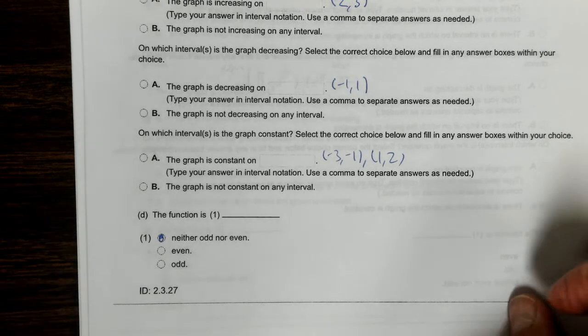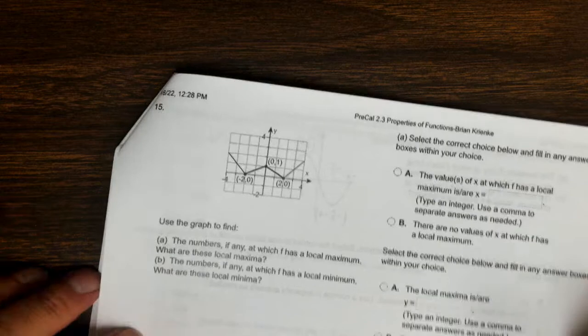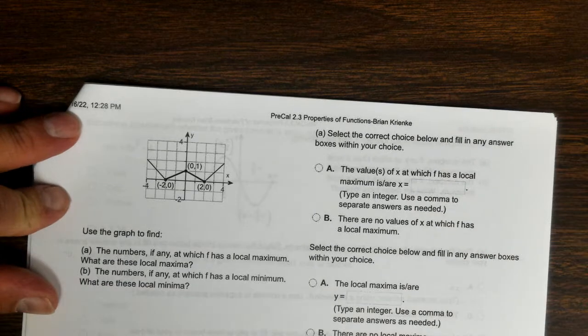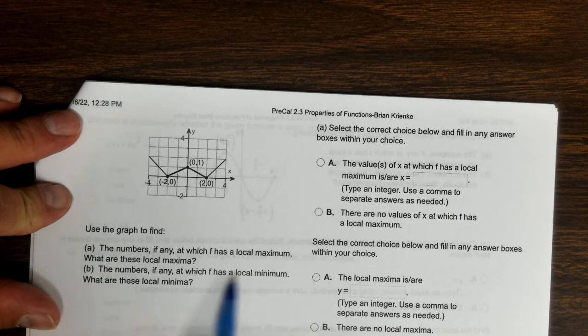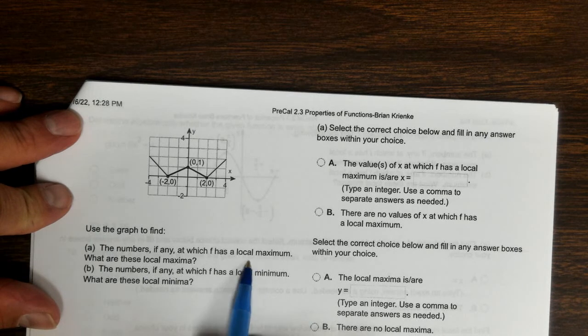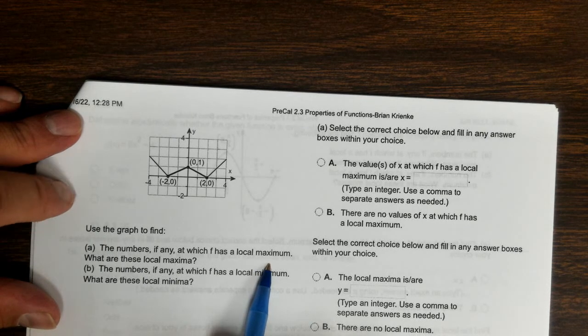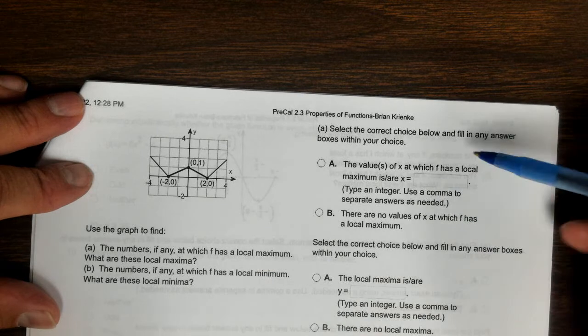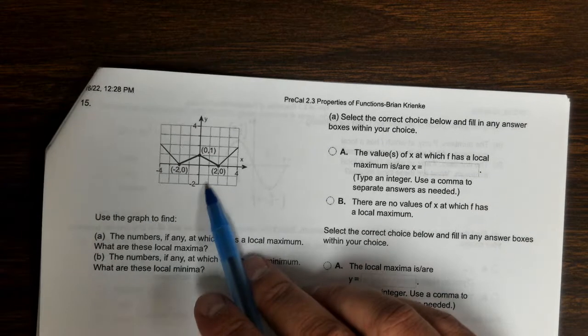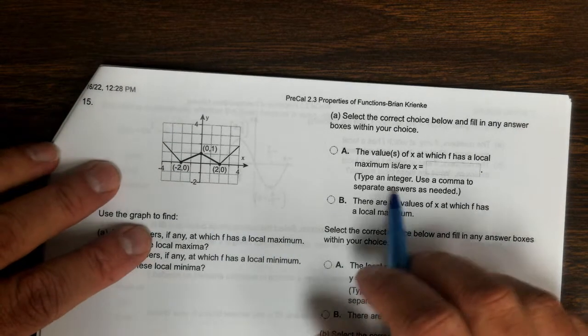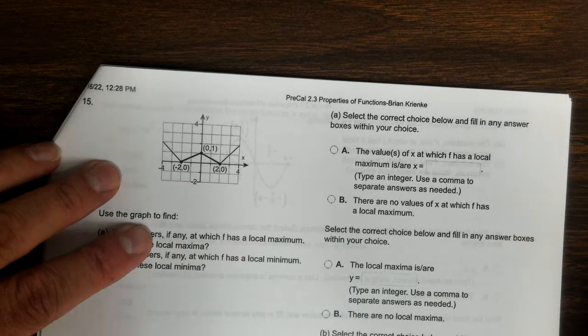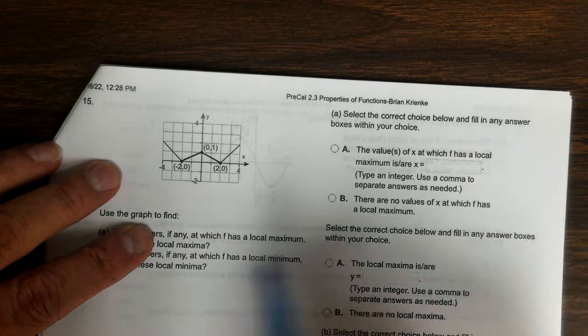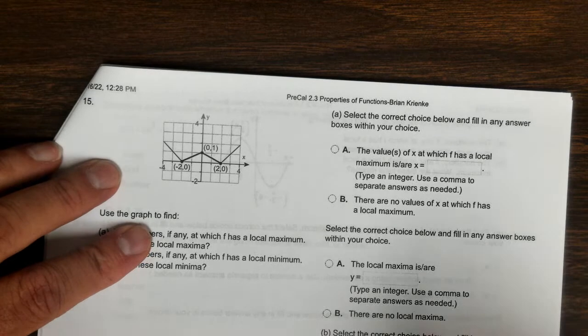Okay, the next one, find the number that has a local maximum, and okay, the local maximum is where it's the highest. Okay, so here's the tricky one about this.